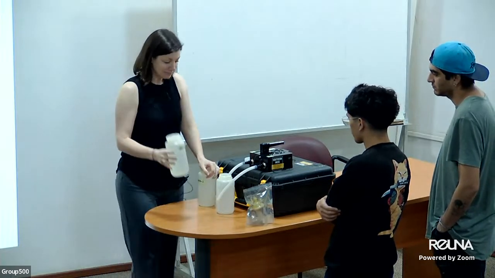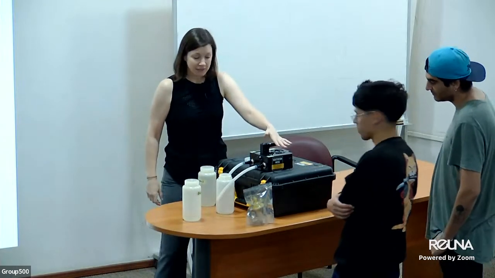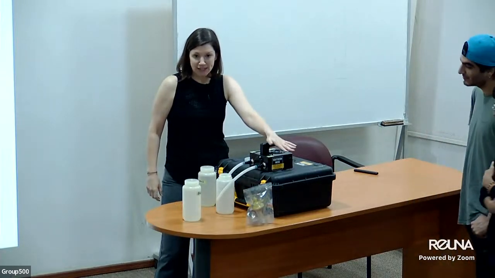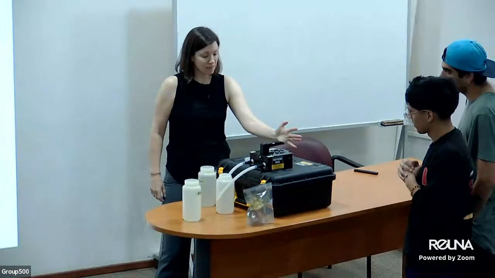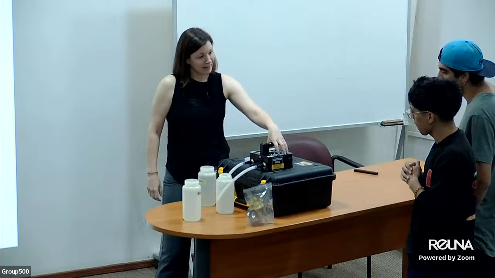All right, so you're going to set this up. So this is our water pump. It's a vacuum pump, it's very strong. I charged it last night. It's made for remote work. It's made for working on boats. It's very small.